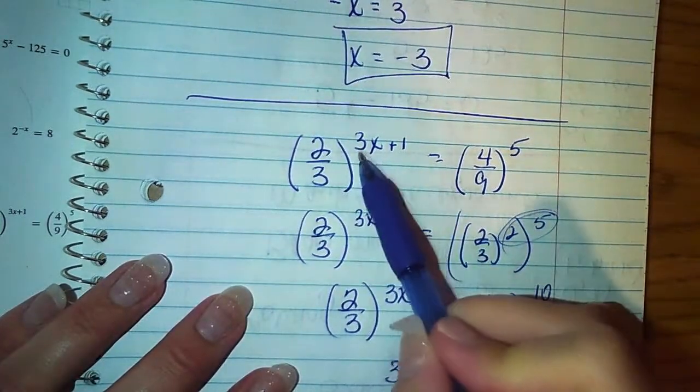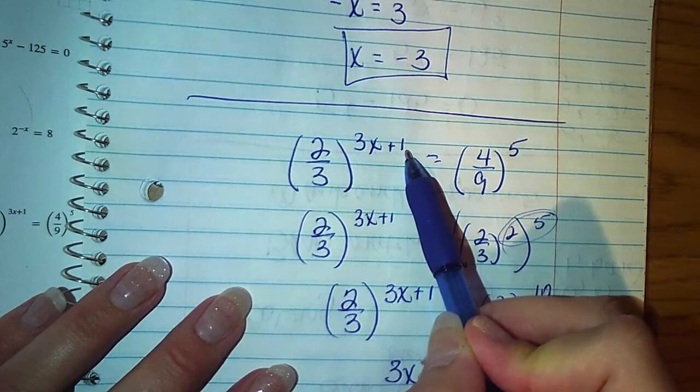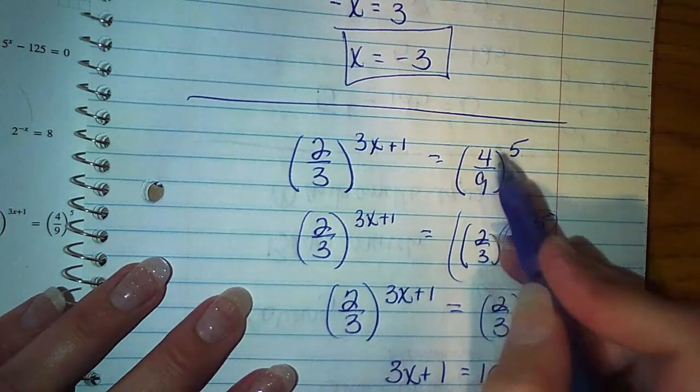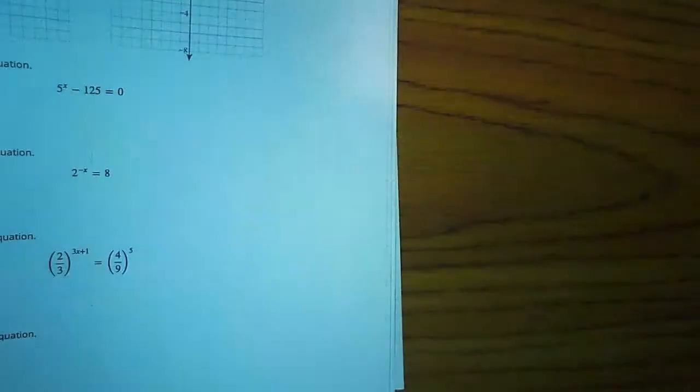So 2/3 raised to the 3 times 3 plus 1 is 10. Is the same thing as 4/9 raised to the 5th, because that's 2/3 squared. Okay. I know that's kind of weird, and I know that there's a lot of 3's for answers in this problem, or in this section. All right, so number 10, we're going to dive in here. We got 2 left. Actually, number 9, sorry.